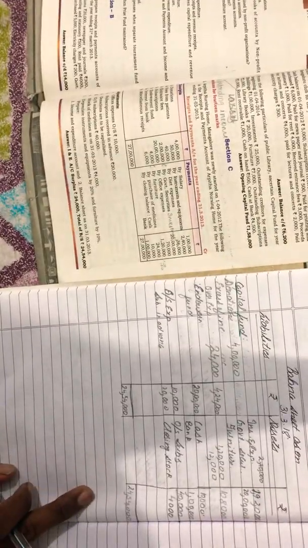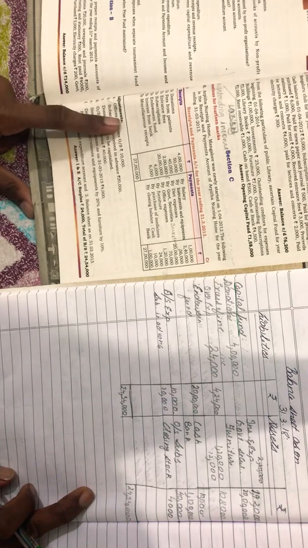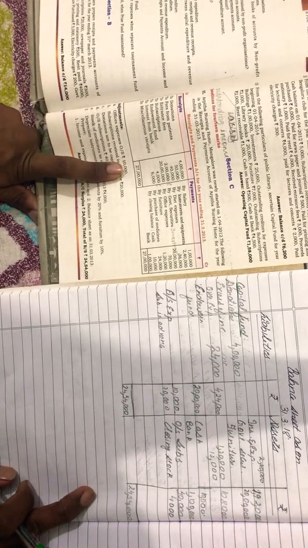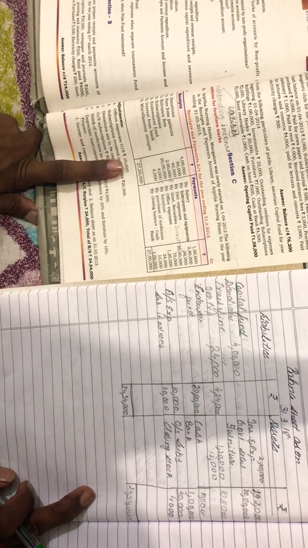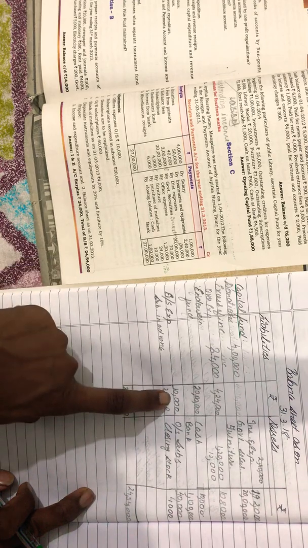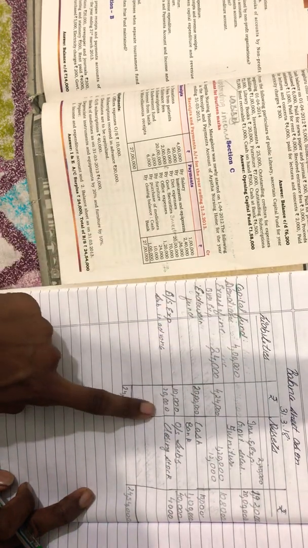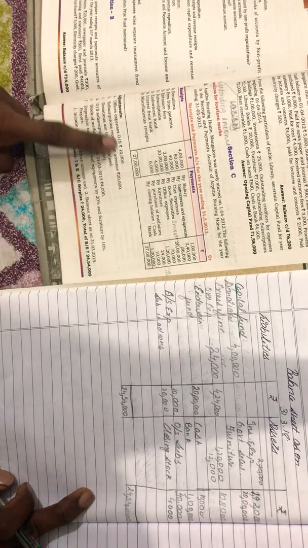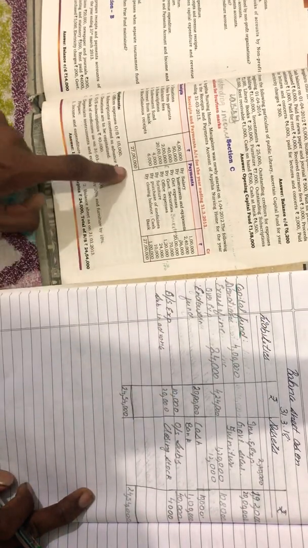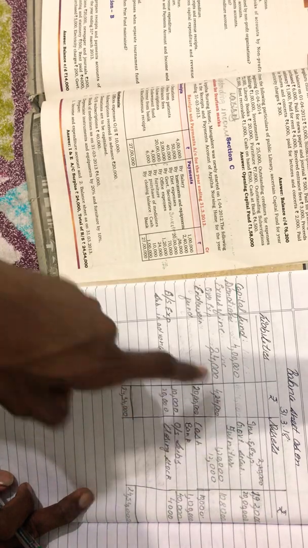Now let's look at the adjustments. The adjustment is office expenses outstanding, rupees 10,000. Office expenses outstanding are nothing but your liability. So you're going to write the amount 10,000 directly on the liability side. The office expense which is 10,000, you're going to write under the liability side, rupees 10,000, because it is an expense outstanding. Outstanding expenses are nothing but your liabilities.